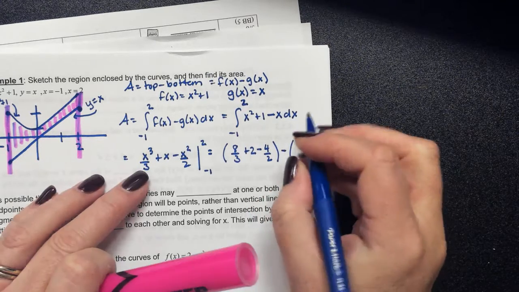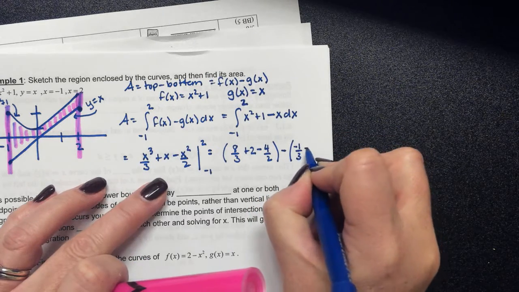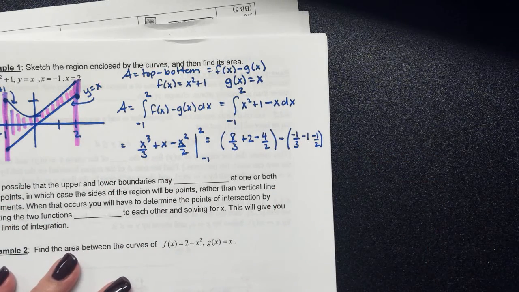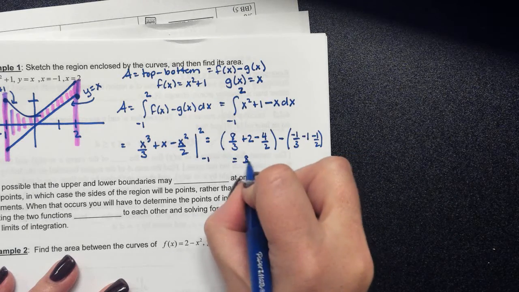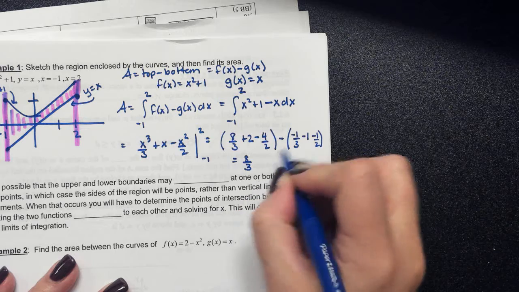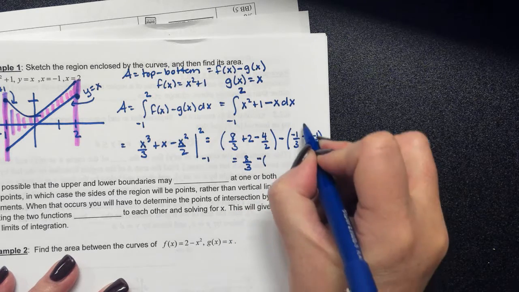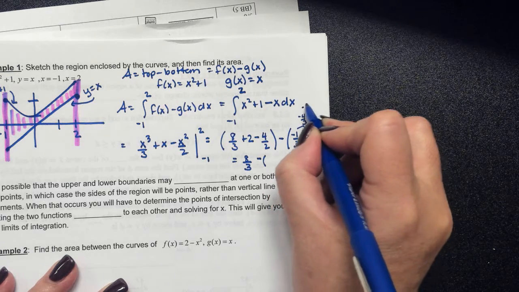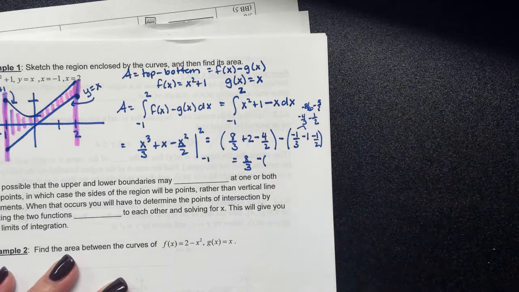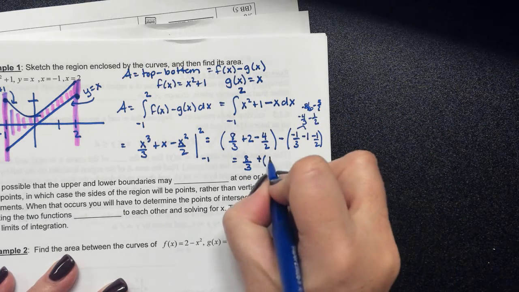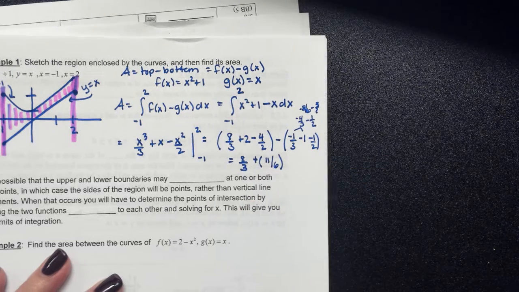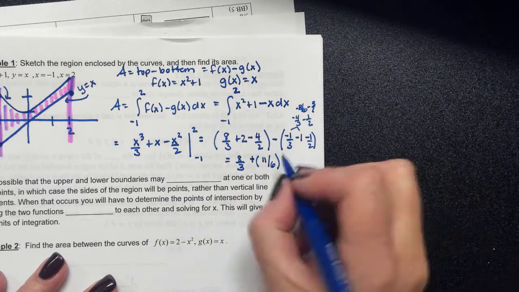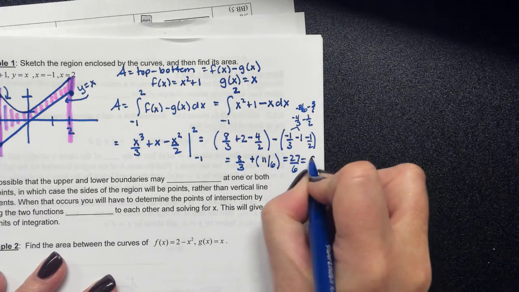Minus, plug in my lower bound, that's going to be a -1/3 minus 1 minus 1/2. So this is going to give me 8/3. And again, this is going to give me a minus, -4/3 minus 1/2. So that's going to give me -8/6 minus 3/6, which is -11/6, which will give me a positive 11/6. So I can rewrite this as 16/6 plus 11/6, which is 27/6, or when I simplify it, 9/2.